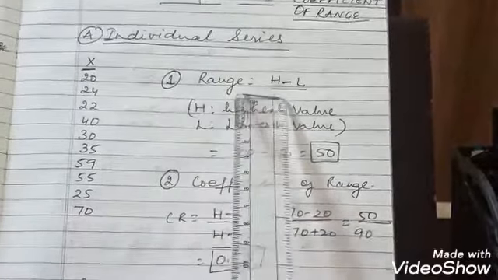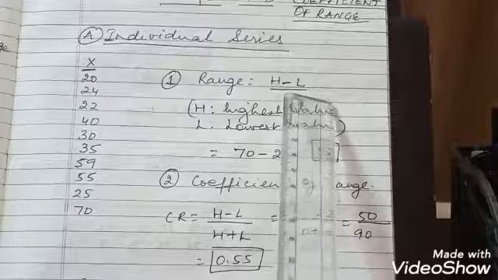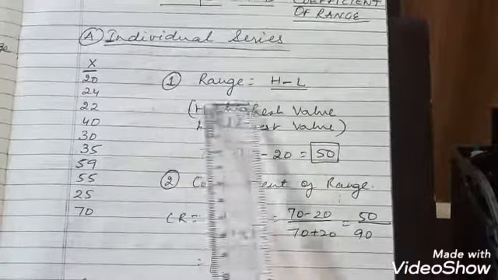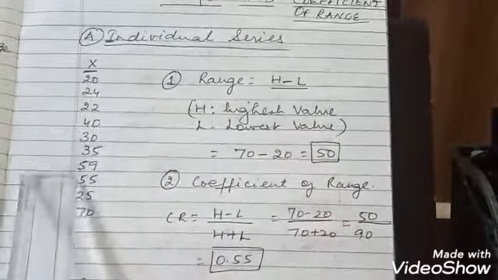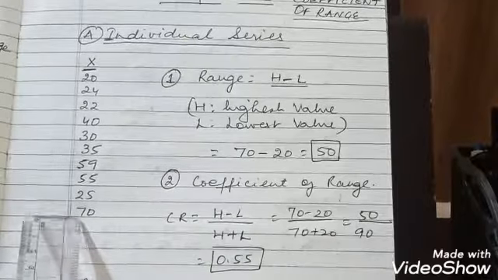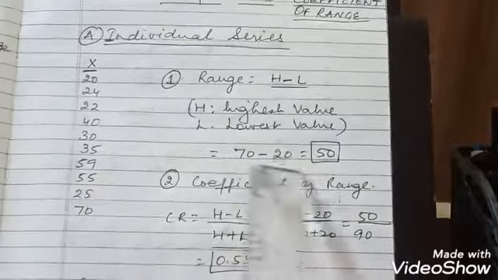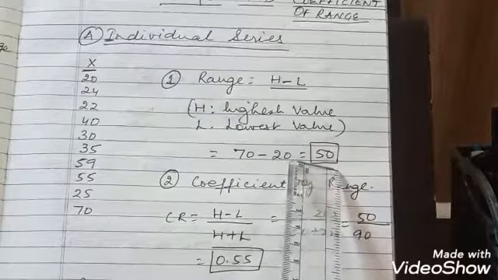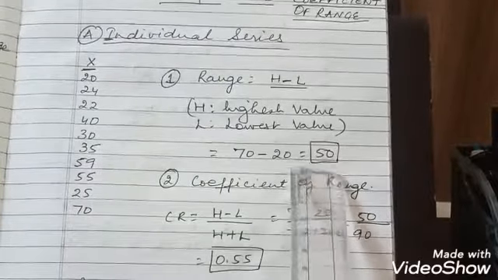Range का formula highest minus lowest value. मतलब इस series में जो highest value है minus the lowest value. इसको देखिए highest value क्या है इधर 70, lowest value is 20. So the range is 50. That's all. I'm sure you're sensible enough. This is for 1 mark.